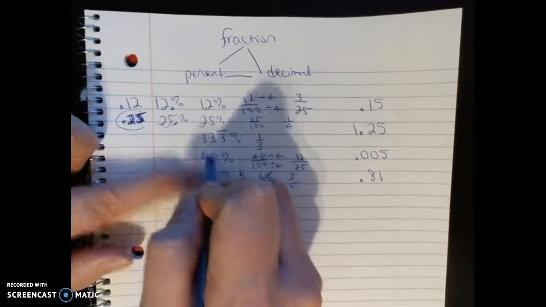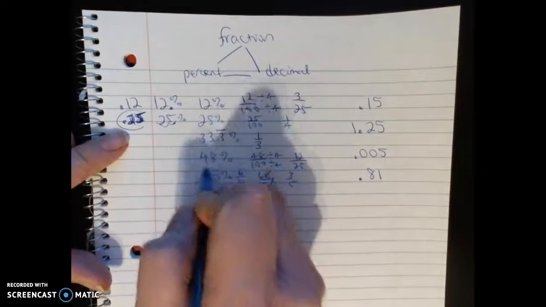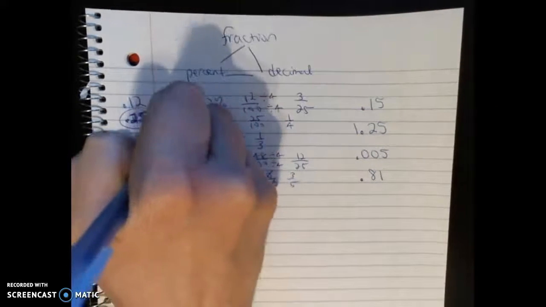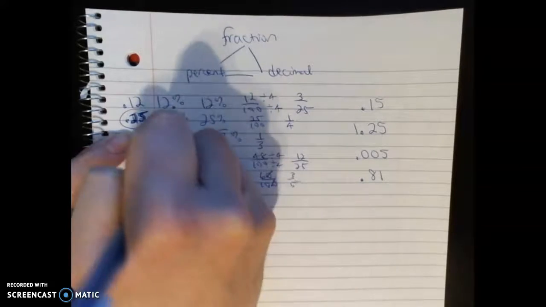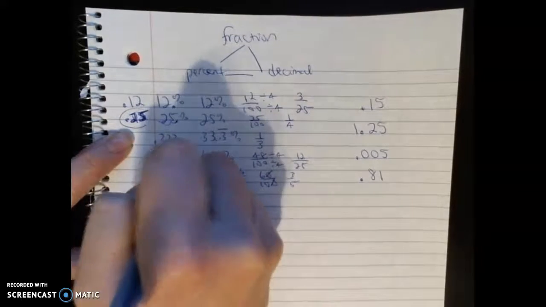Again, if I want to convert this to a decimal, twice, and twice. So this is like 0.333 repeating, this is 0.48, and this is 0.6.